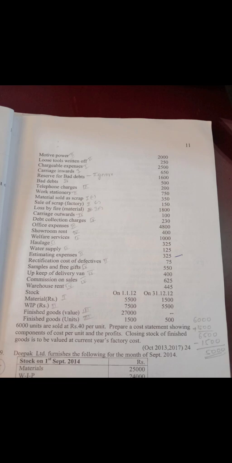Prepare a cost statement showing the components of cost per unit and the profit. Closing stock of finished goods is to be valued at the current year's factory cost. Okay, so this is the problem given.